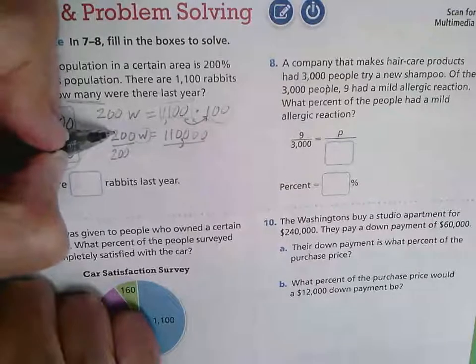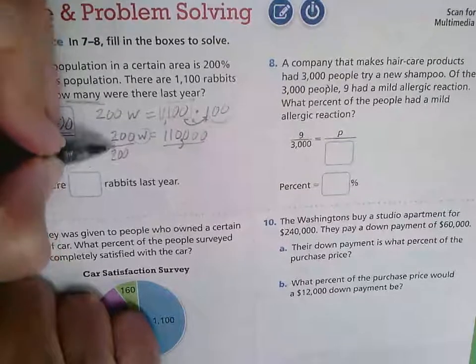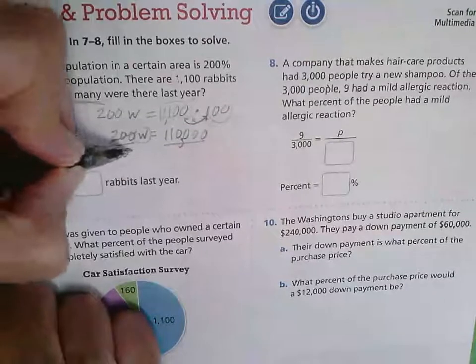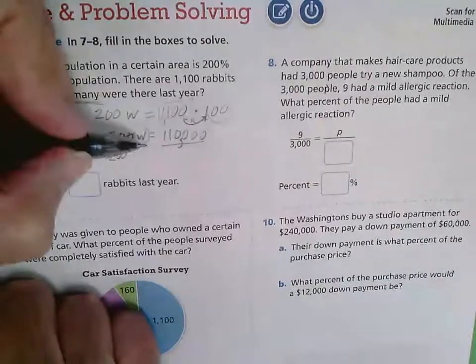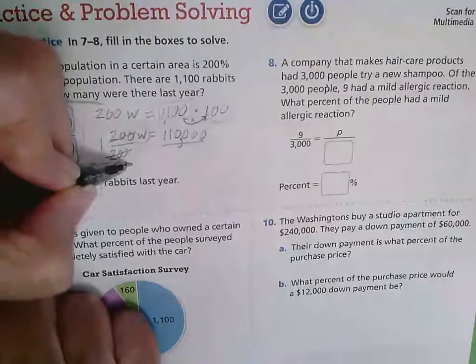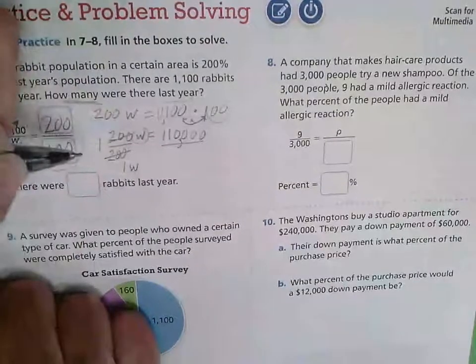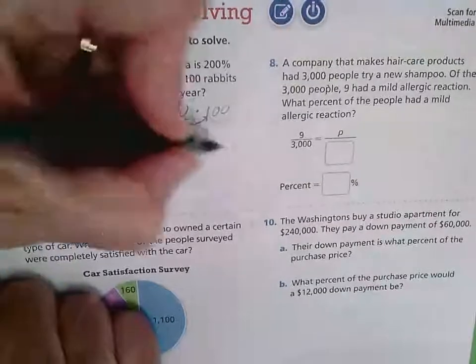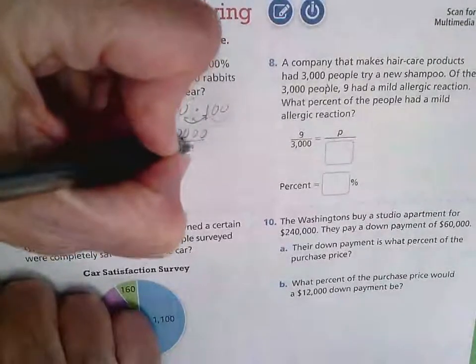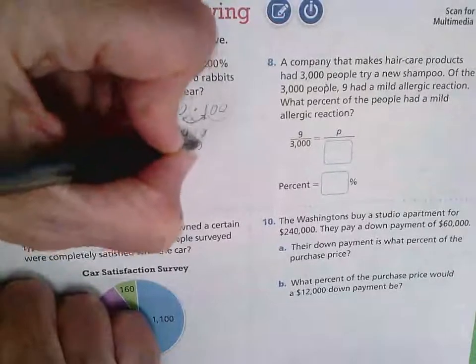And I am going to divide by 200, because 200 divided by 200 is equal to 1. And then I only have one W on the left-hand side. But if I divide by 200 on this side, I have to divide by 200 on this side.